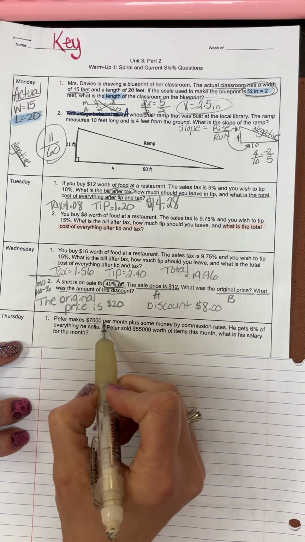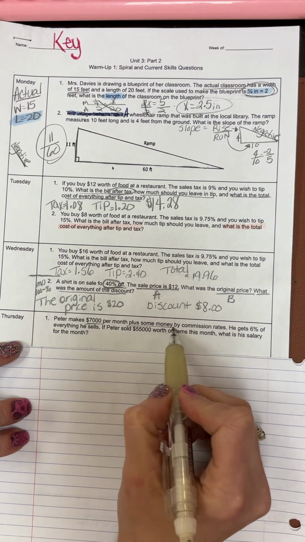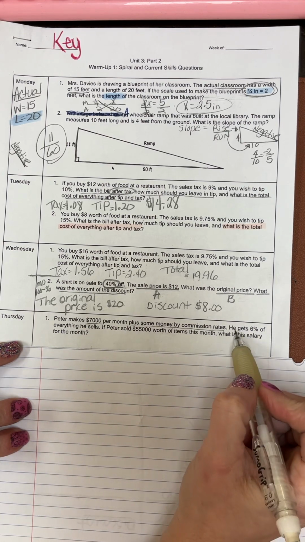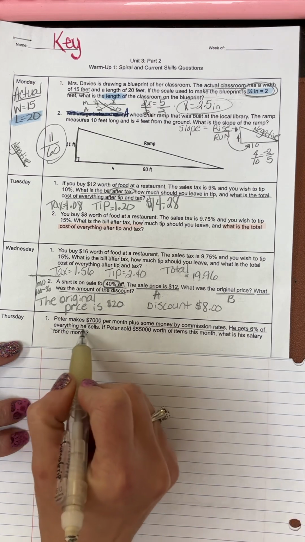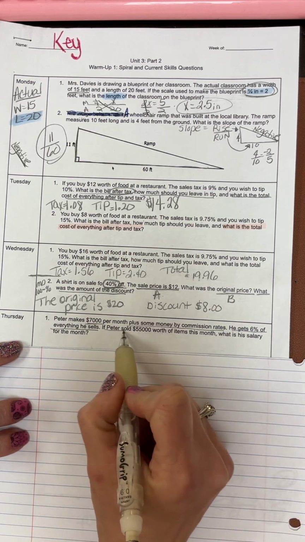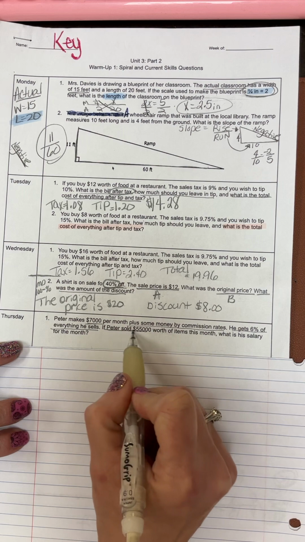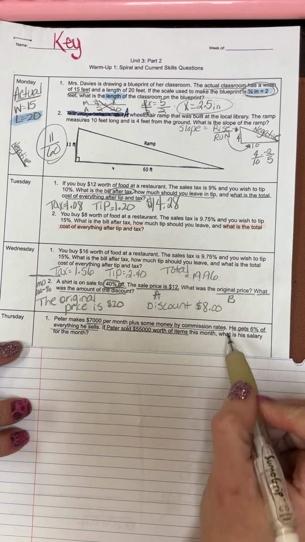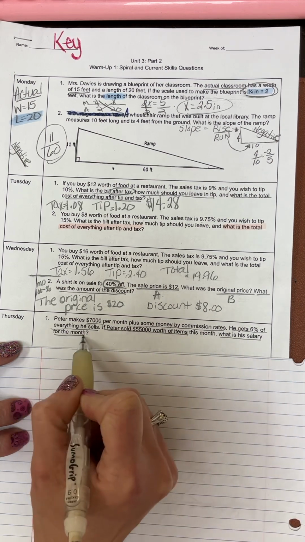Peter makes $7,000 per month plus some money by commission. He gets 6% of everything he sells. If he sold $55,000 worth of items this month, what is his salary for the month?